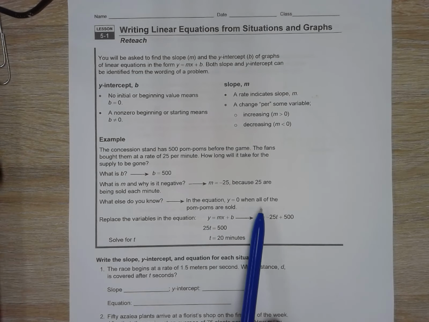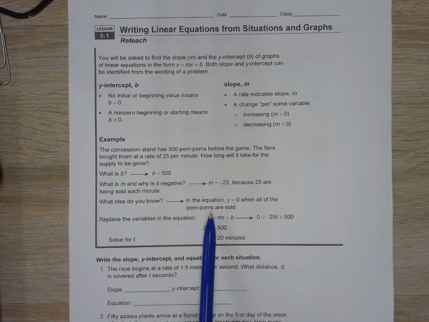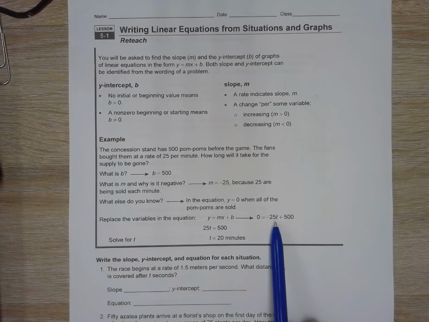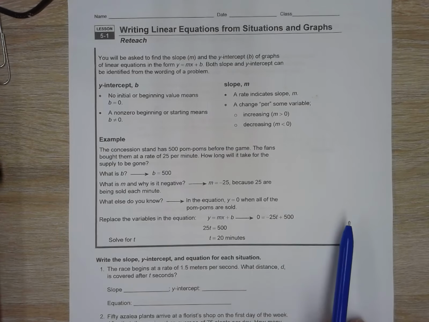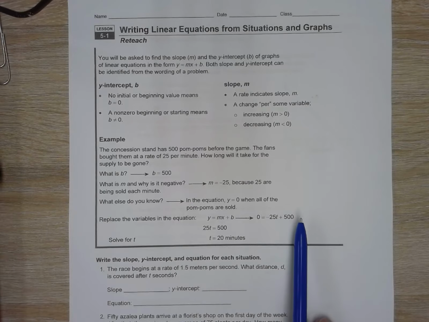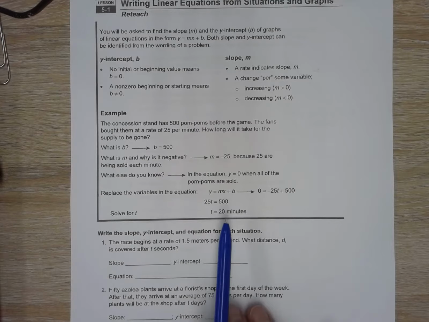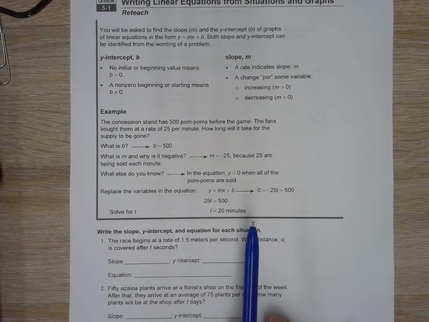So what else do you know? In the equation, y equals 0. All of the pom-poms are sold. So y equals mx plus b: 0 equals negative 25t plus 500. So in this case, you just divide 500 by 25 and you get 20. So at this rate, the pom-poms will be gone in 20 minutes. All 500.